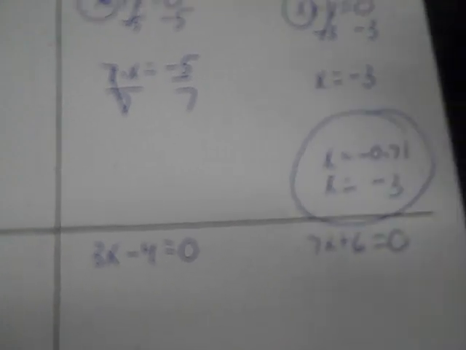Okay, right here, there's two answers. Again, it's multiplied. This is factor 1. This is factor 2. So in factor 1, I have 3x - 4. That could equal 0. In factor 2, I have 7x + 6. That could equal 0. So I dot my 3 and circle it. Then I add 4 to both sides. And 3x equals 4. Then I dot my 3 and divide by 3.